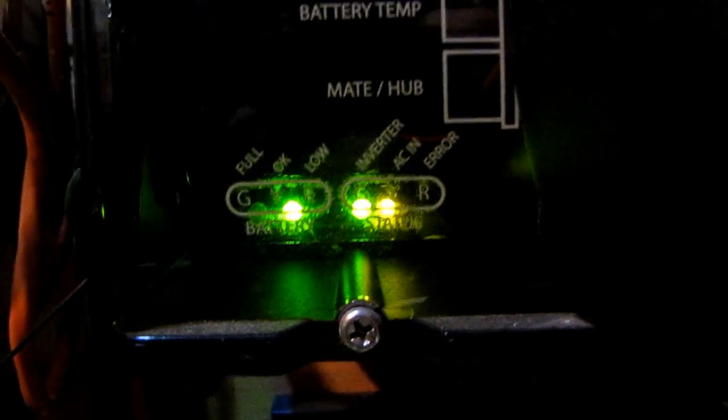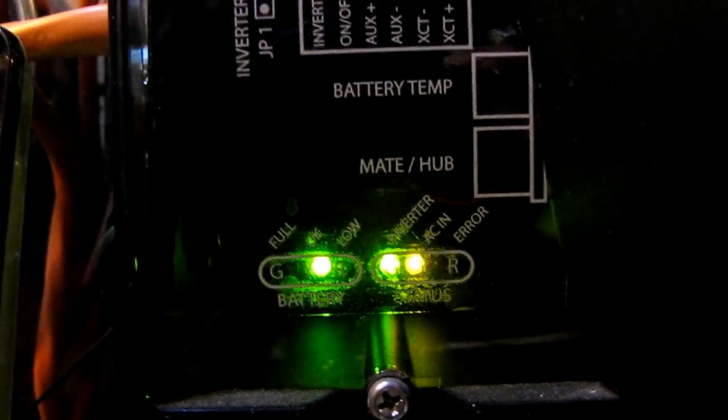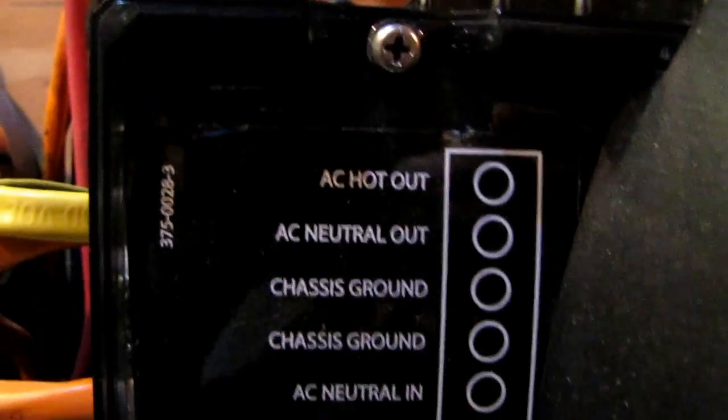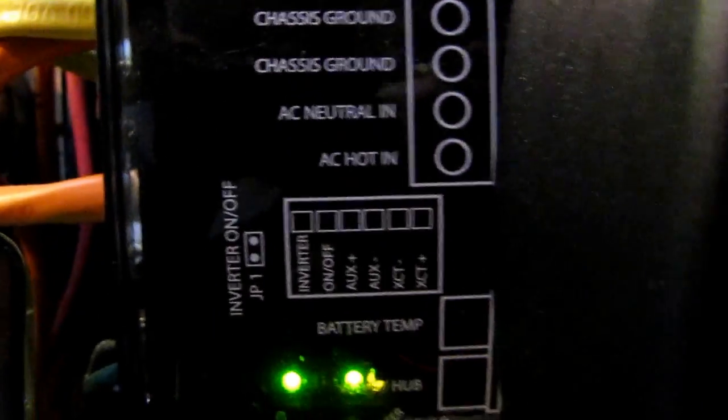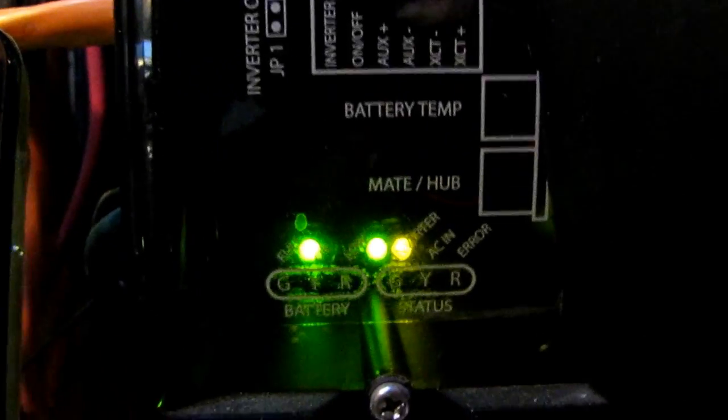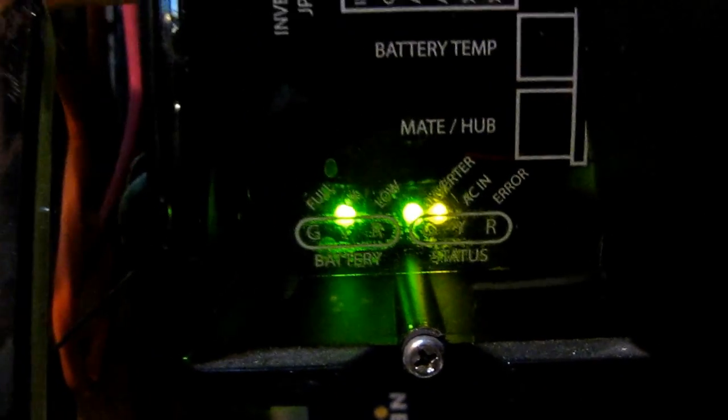It just tells you the status of everything, what's going on. It's pretty neat. This is a tough little unit. And this right here is Lexan, and it's got all your wiring, how you wire everything up. Really simple. But yeah, I love it.